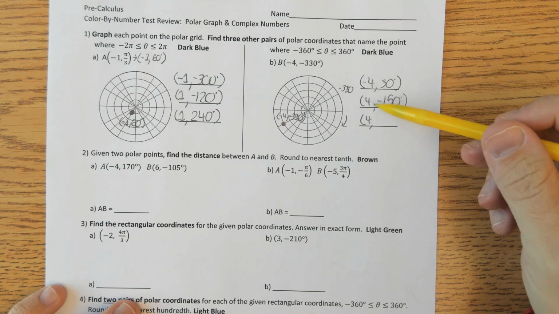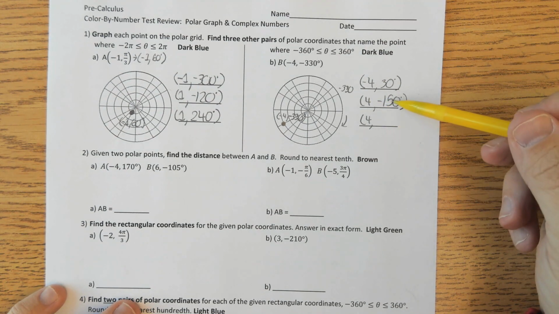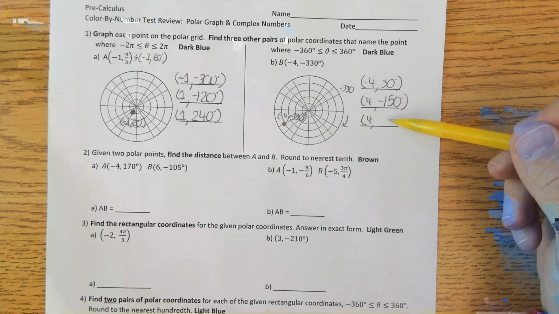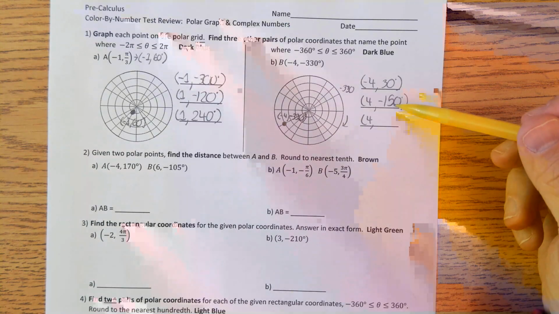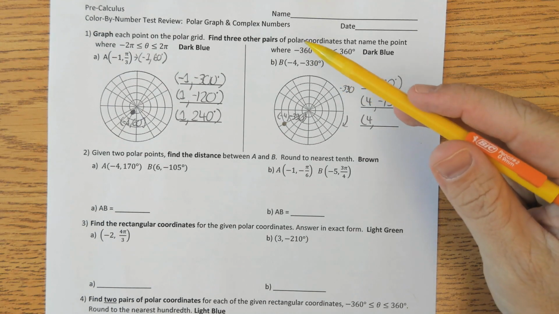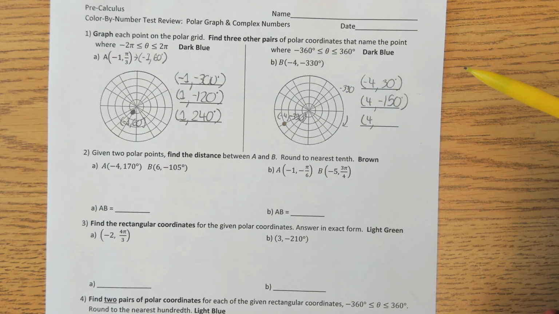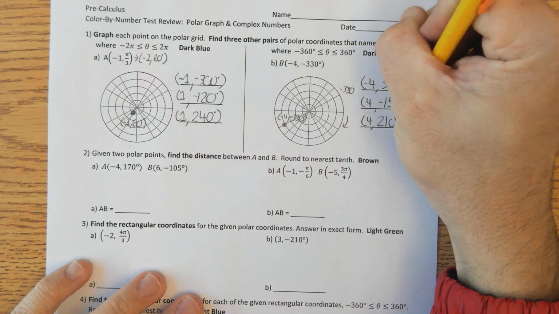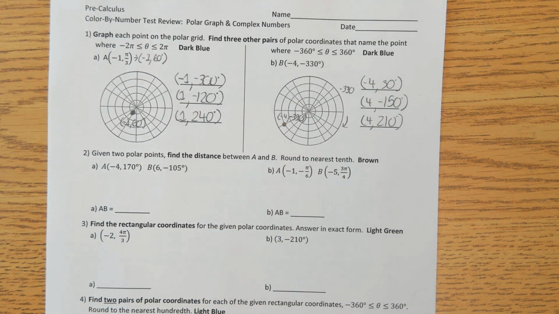So last but not least here, since the r's stay the same, we know that this angle and this angle have to be coterminal, so I'm going to add 360 there, because I need a positive theta. Again, I can't subtract 360, because if I did, it would make it less than negative 360. So negative 150 plus 360 gives you a positive 210. And there you go. There's your multiple representations.